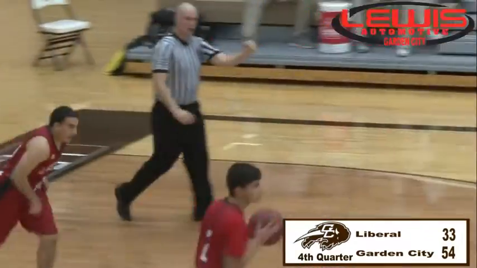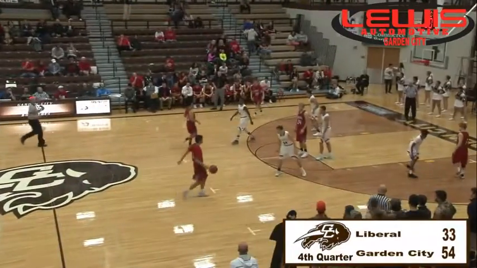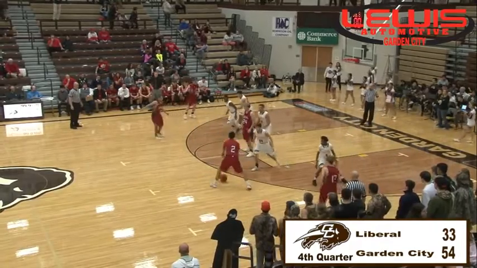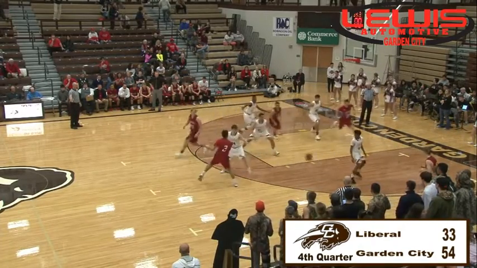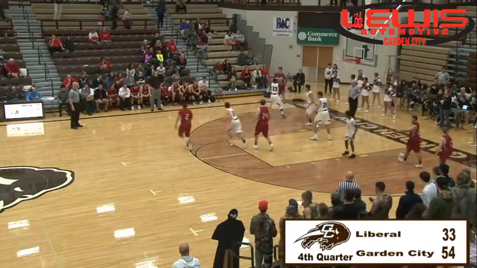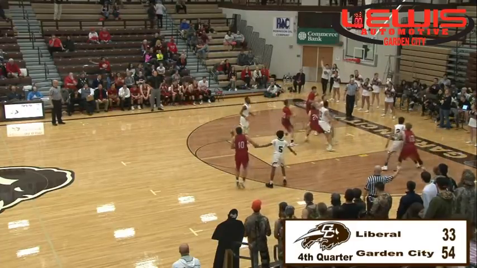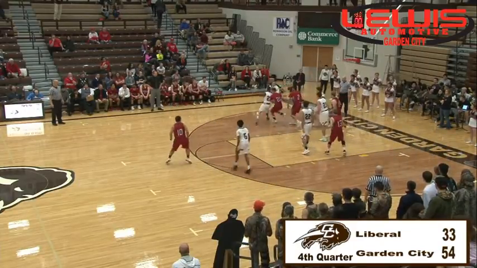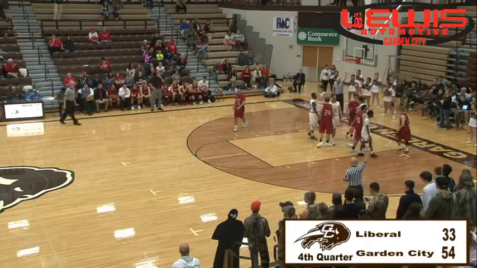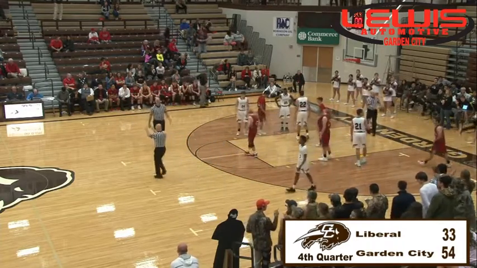Liberal ball still. Arriaga has it. Going to the near side towards the top of the key. Now at the top of the key. Now back to the near side. Calling for somebody. Tries to get it to Hunter Hatcher. I like his first name. Now Burciaga tries to go for three. Does not get it. Hatcher does get the rebound. Tries to pass it to McCarter. Garden City foul.